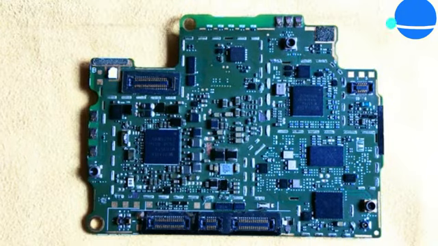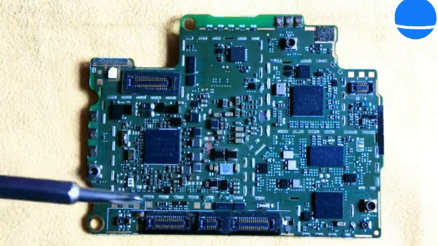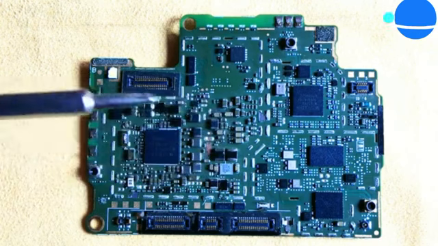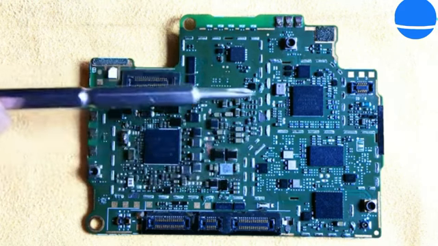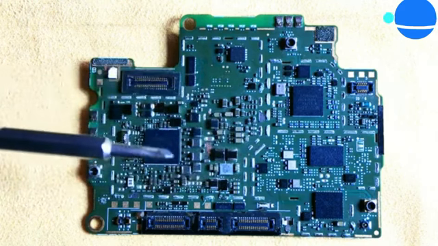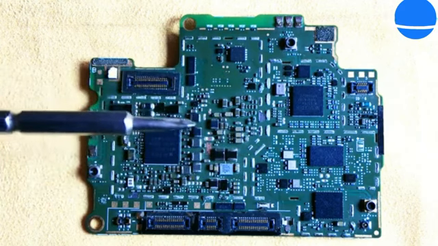Because I said that components on the power section, if they are shorting, will fully short the PCB, it does not mean that you just go and remove anything that you see shorting because it's the power section. It depends on the motherboard.